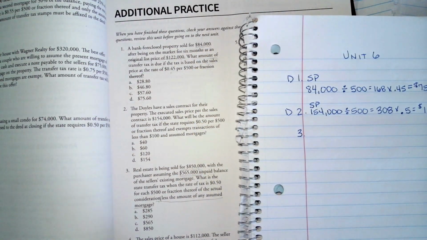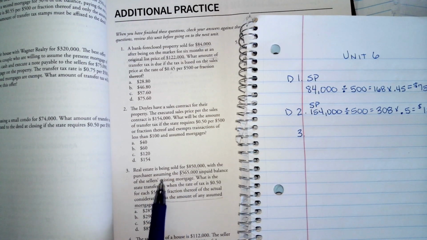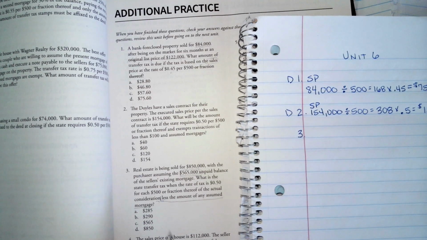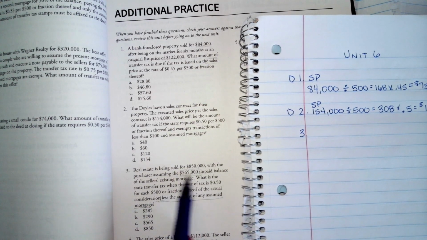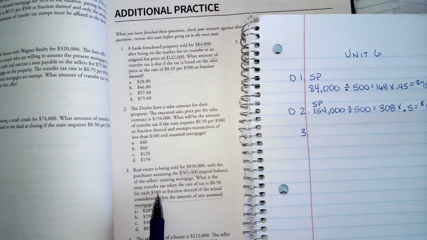Number 3 says real estate is being sold for $850,000 with the purchaser assuming the $565,000 unpaid balance of the seller's existing mortgage. So they are assuming the seller's mortgage. What is the state transfer tax if the tax rate is 50 cents for each 500 of the actual consideration less the amount of the assumed mortgage? So when it says less the amount of assumed mortgage, that means the part that is being assumed, the $565,000, does not have transfer tax applied to it.